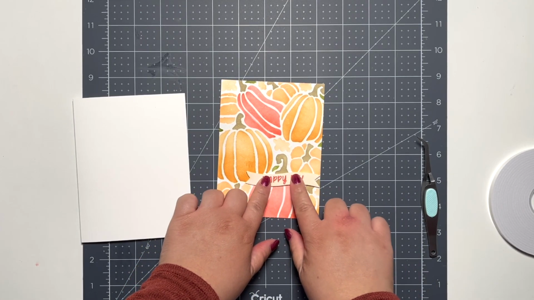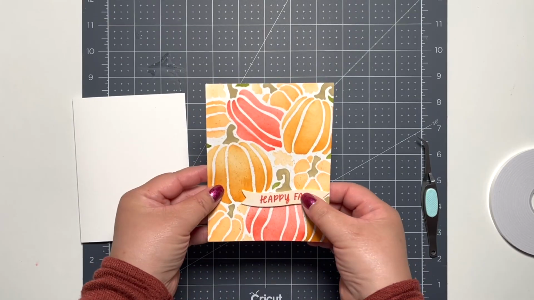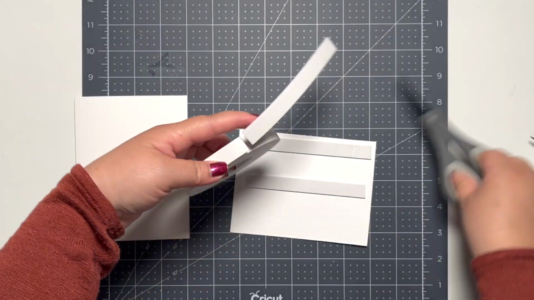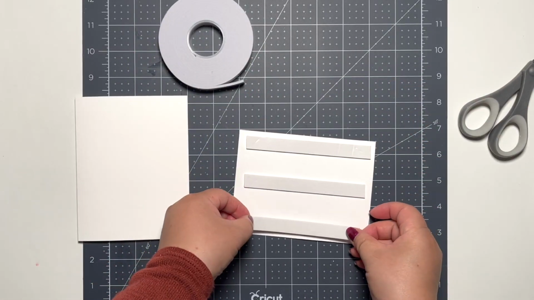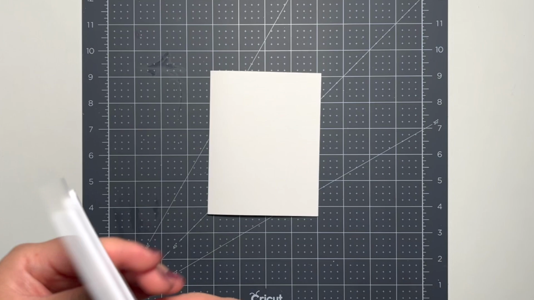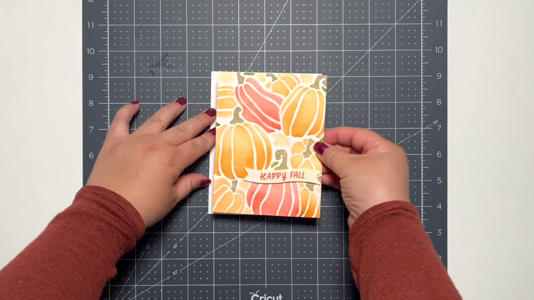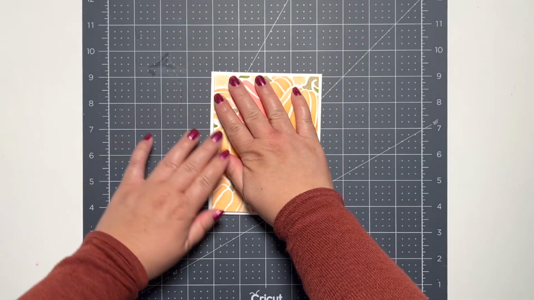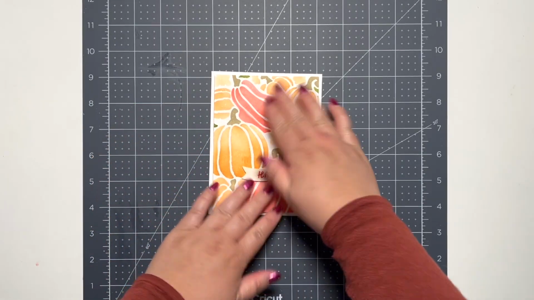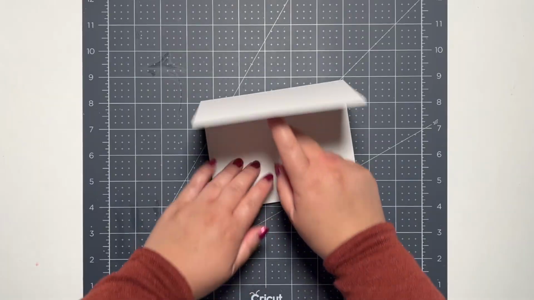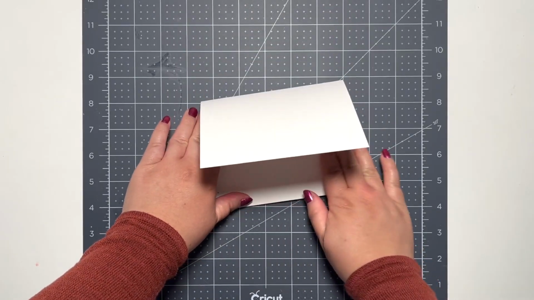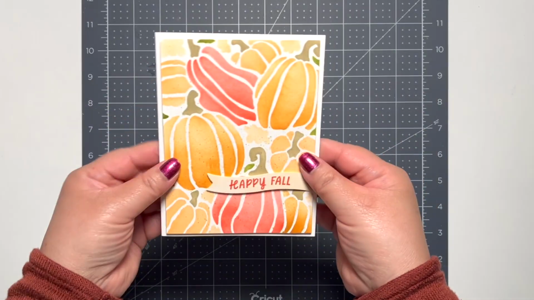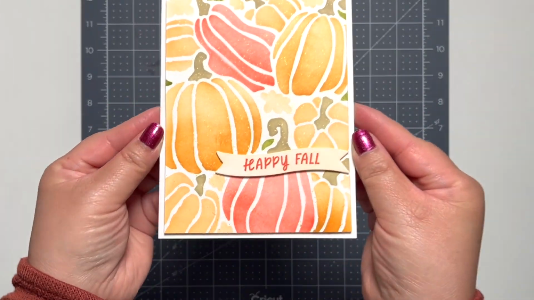And then to finish up with this card, I added 3 strips of double-sided foam tape to the back of this card front. I removed the backing part, and then I just tried my best to center it on the card base as best as I can. And then I pressed it down firmly. I flipped it over and pressed it some more to make sure that it is completely adhered to the card base. And this is the final look of our card.